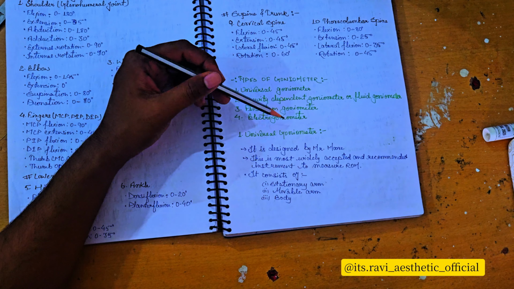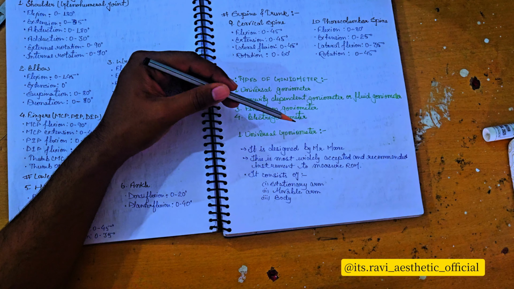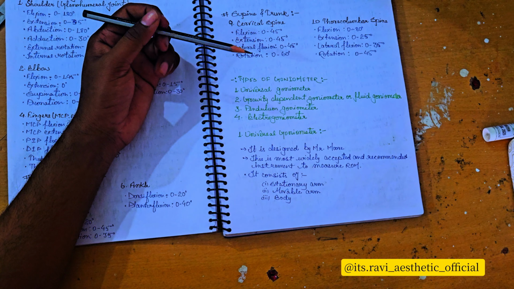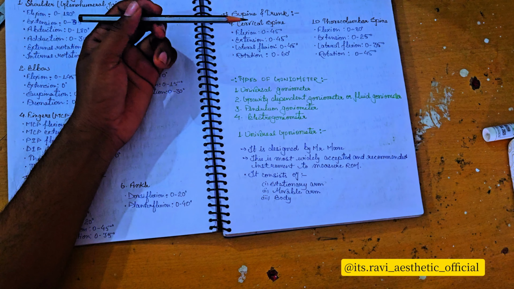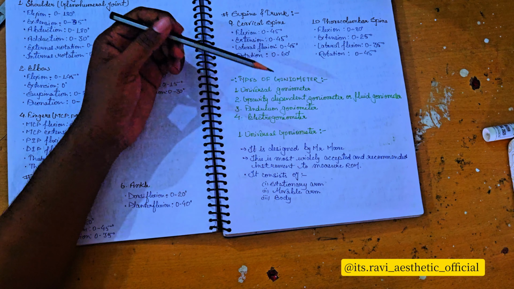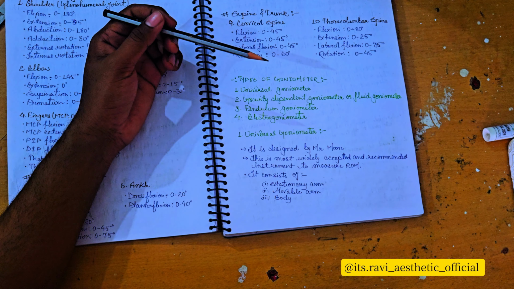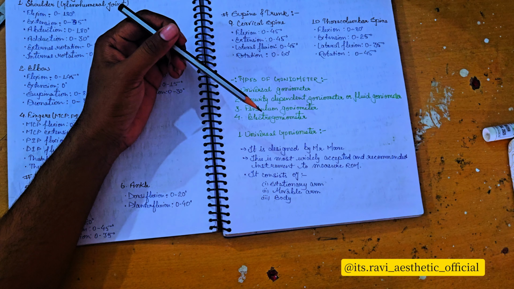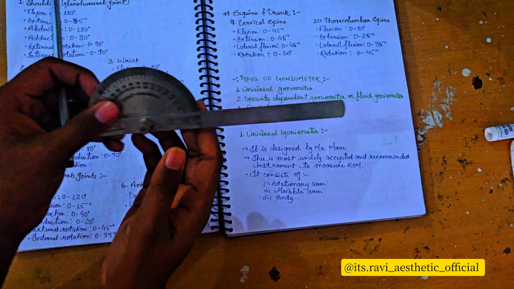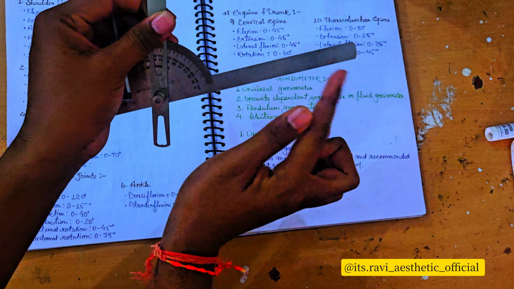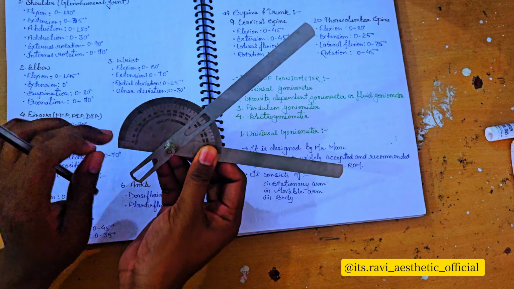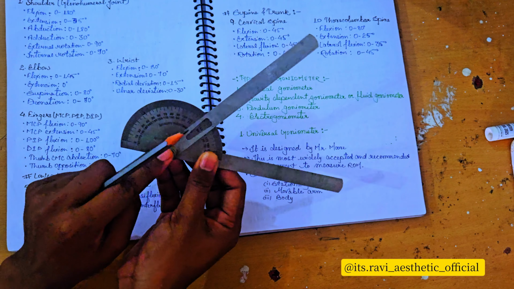So what is the first, the universal goniometer? It was designed by Mr. Murray, and it is the most widely acceptable and recommended instrument for measuring range of motion. It was invented by Mr. Murray and is widely acceptable for measuring any kind of range of motion without any interruption. It consists of a stationary arm, a movable arm and the body. So this is the stationary arm, this is the movable arm, and this is the body, half body 180 degree, and this is the fulcrum. It is the joint of the body.